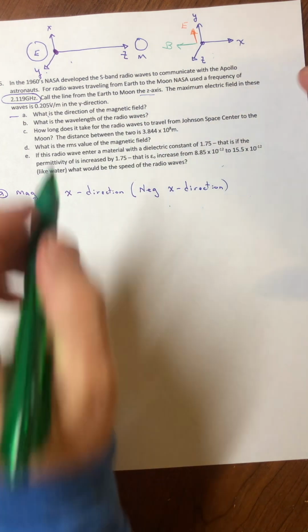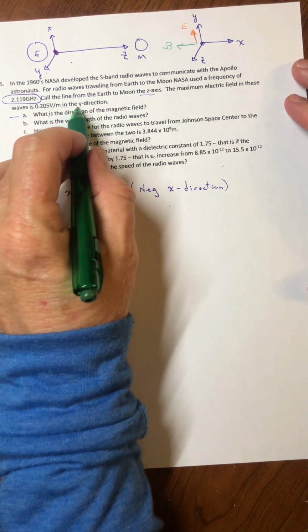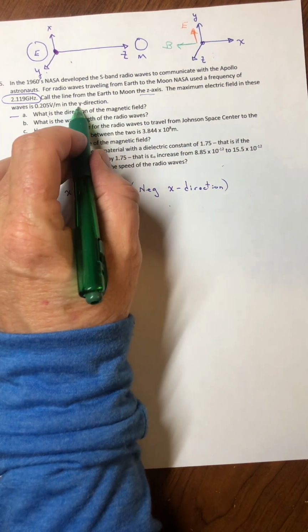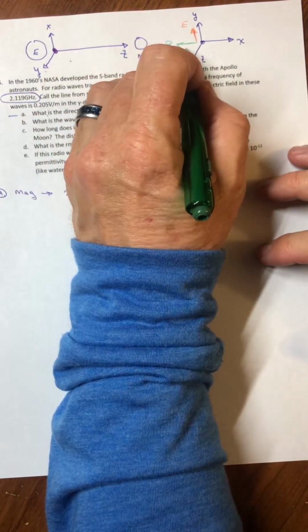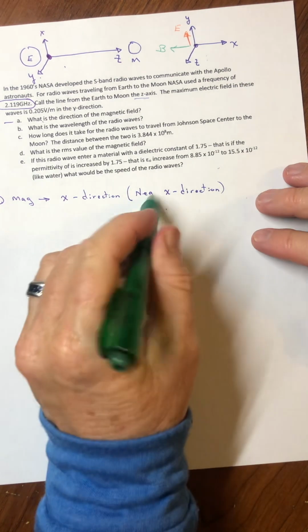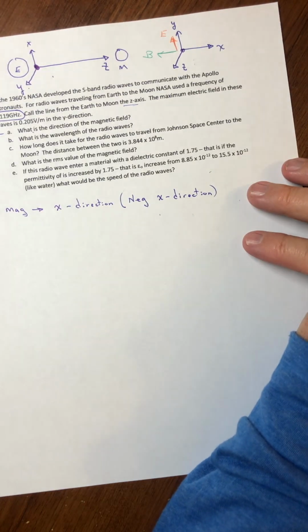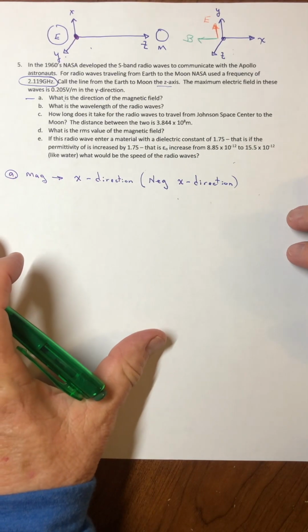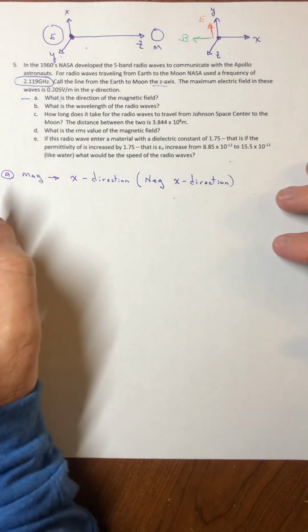So it depends what you mean by the y direction. If you literally mean it's all at that moment in time it's positive y, then in that moment of time it's negative x. But I'll be very generous with this. You just put x direction, and I think you got the right idea. And full credits.